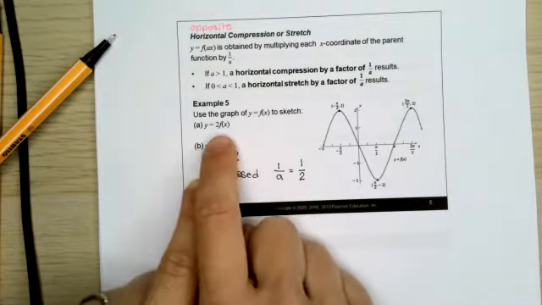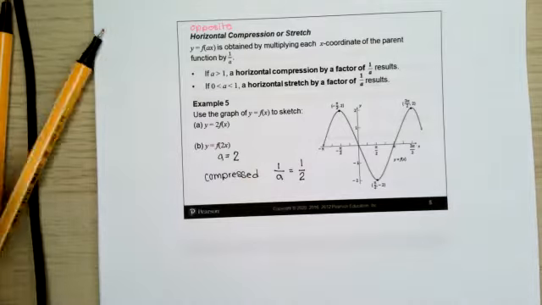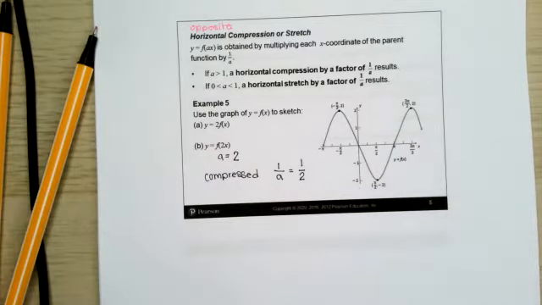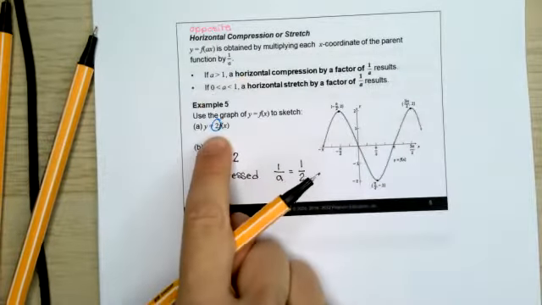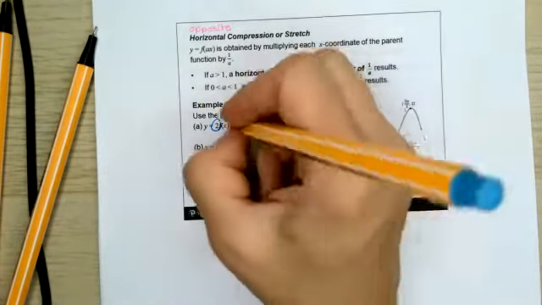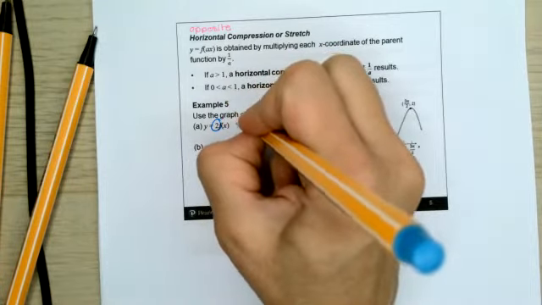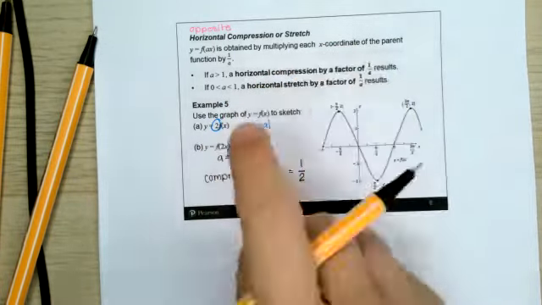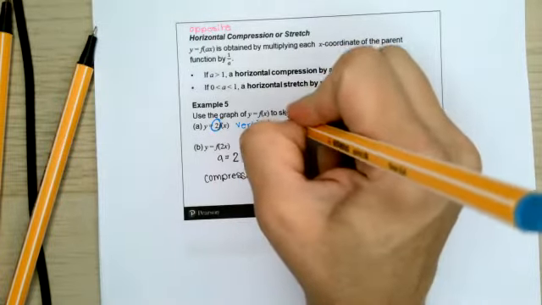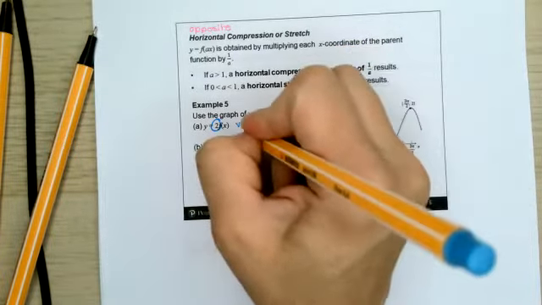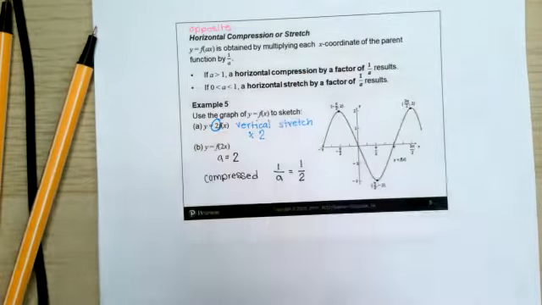Good. However, here, where is the 2? The 2 is outside the grouping symbols, so that means it's a vertical, and because it's vertical, it's a stretch, right? By 2.